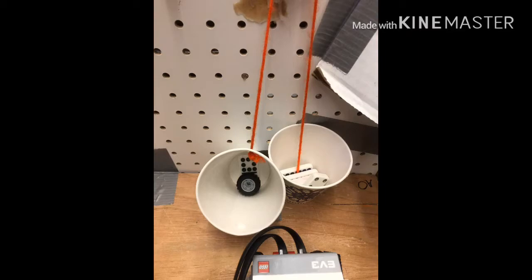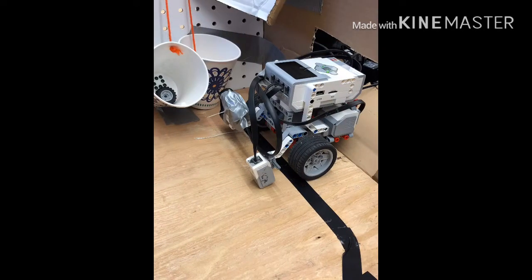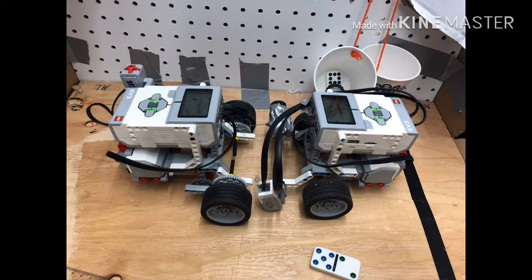After the ball goes down the pipe, it lands into a pulley, which represents Romeo and Mercutio meeting, which then sets off the ultrasonic sensor on the EV3, causing the EV3 to move forward. So in this picture, these two robots each represent Romeo and Tybalt. The one on the right is Romeo, and the one on the left is Tybalt.